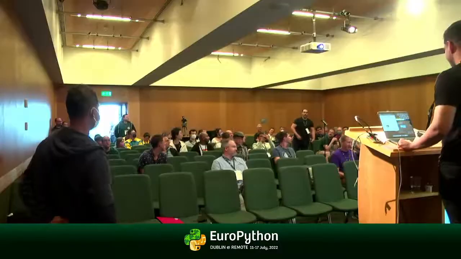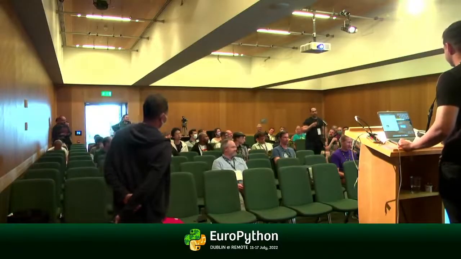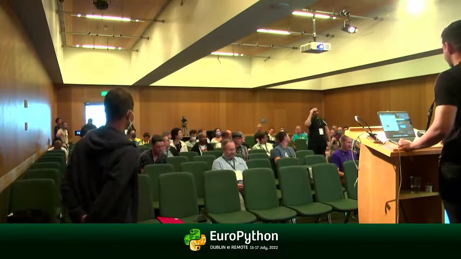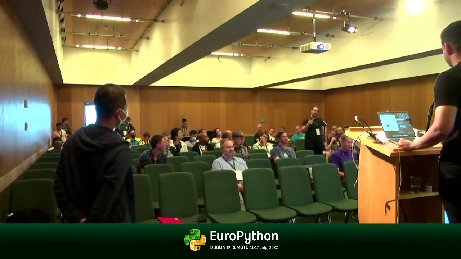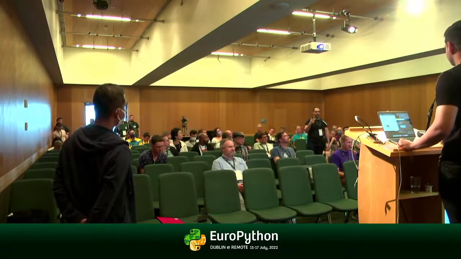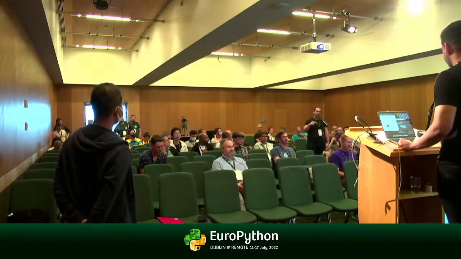Okay, one more question. Just following up on the workers and processes. When you configure the processes, are they forked from the Rust side or do you create them on the Python side? The processes are on the Python side. The workers are on the Rust side.